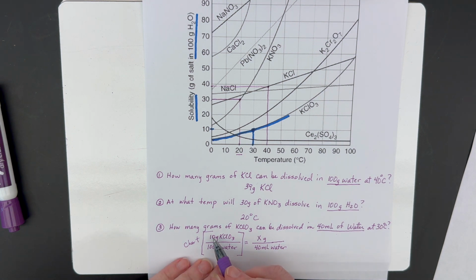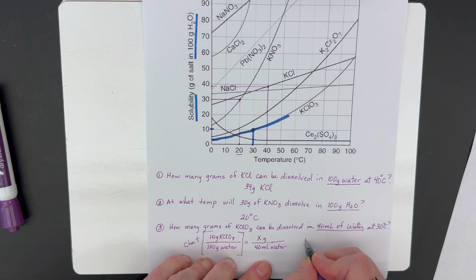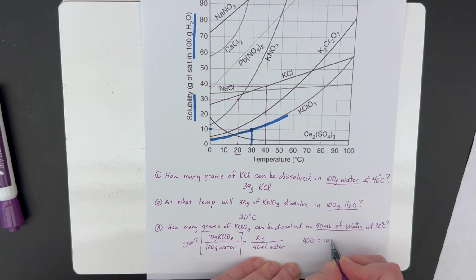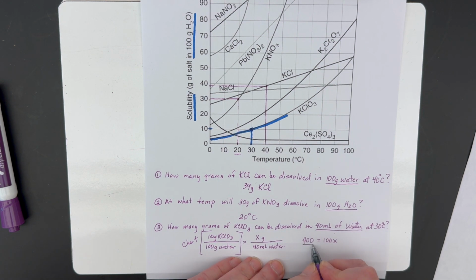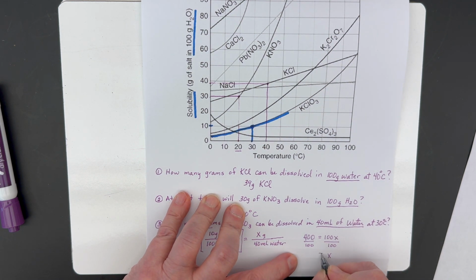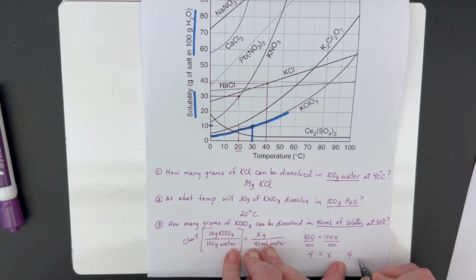So we're going to cross multiply. 10 times 40 is 400. X times 100 is on our other side. We're going to divide both sides by 100 to solve for x. So our x is going to be equal to 4. So 4 grams of KClO3 can be dissolved in 40 grams of water at 30 degrees.